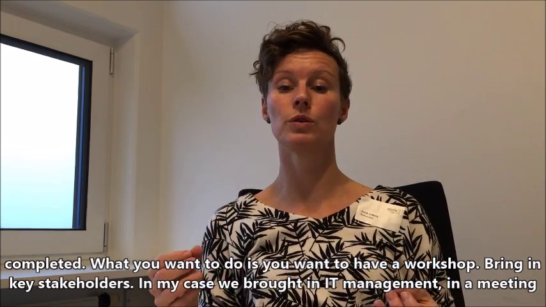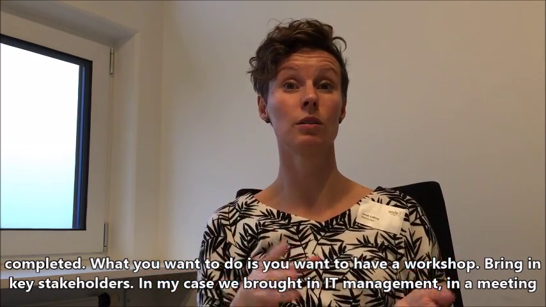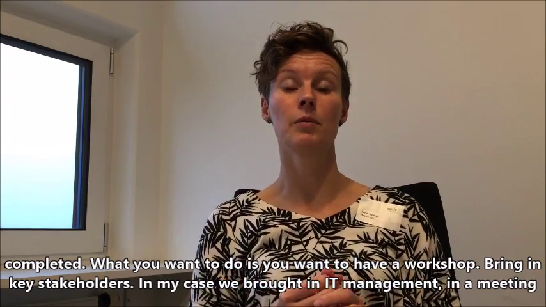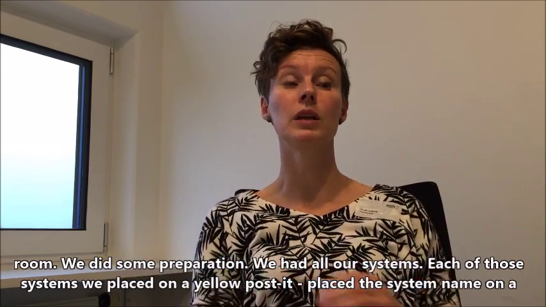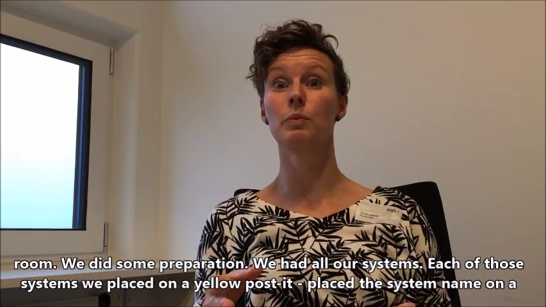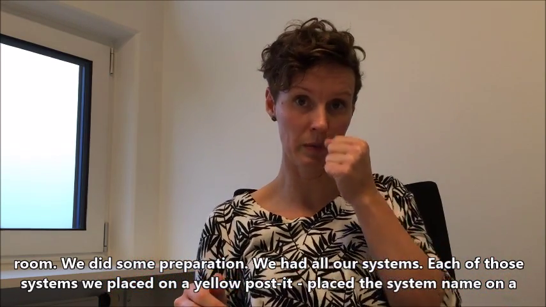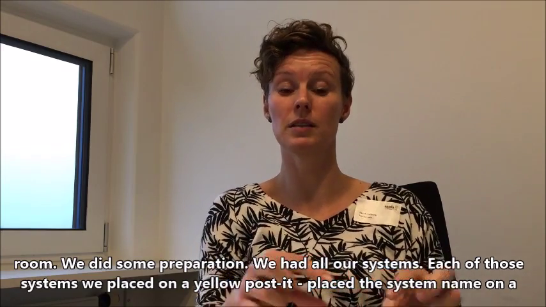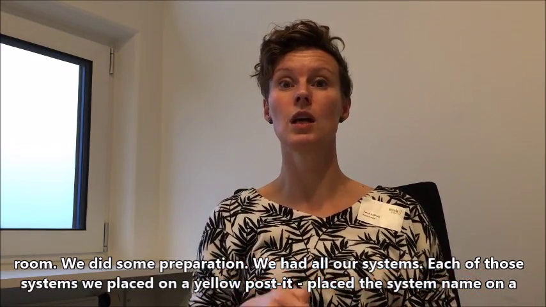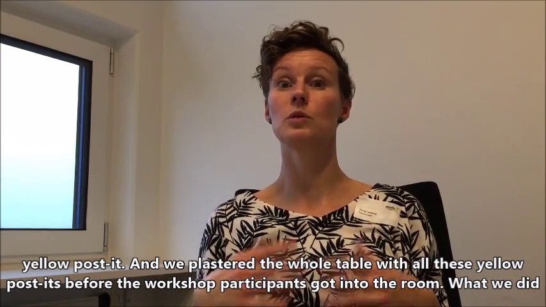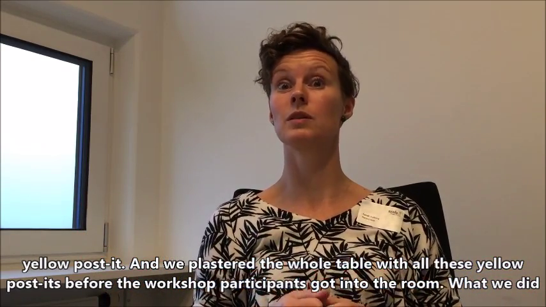What you want to do is have a workshop and bring in key stakeholders. In my case, we brought in IT management in a meeting room. We did some preparations. We had all our systems, and each of those systems we placed on a yellow post-it with the system name. We plastered the whole table with all these yellow post-its before the workshop participants got into the room.